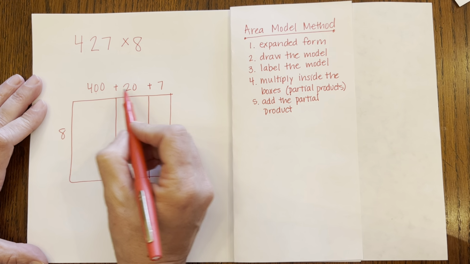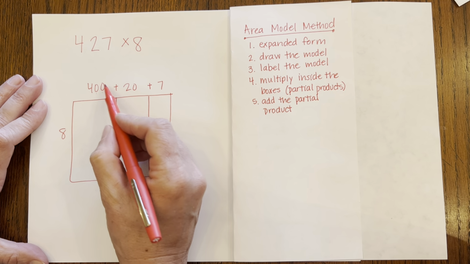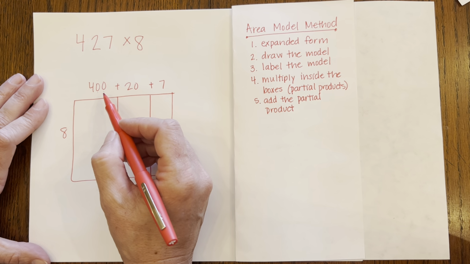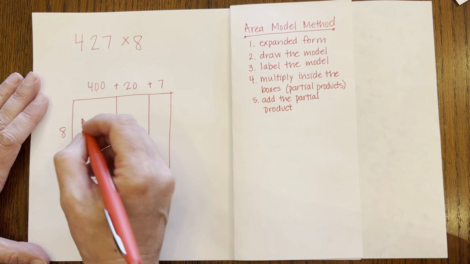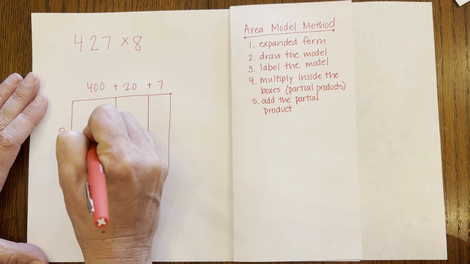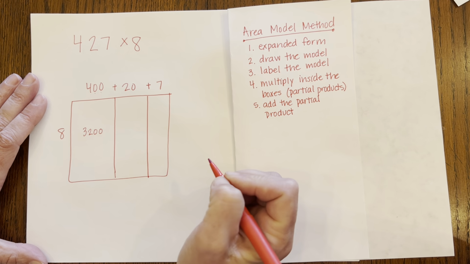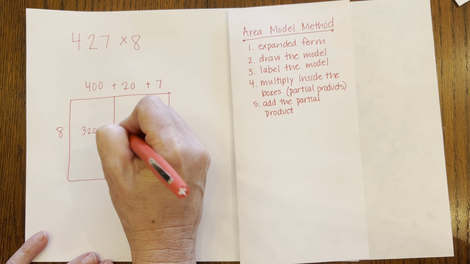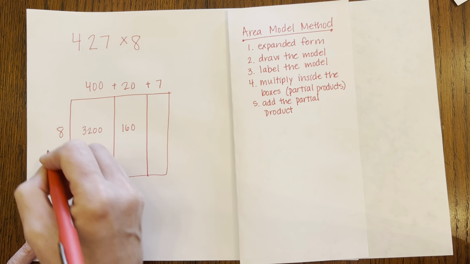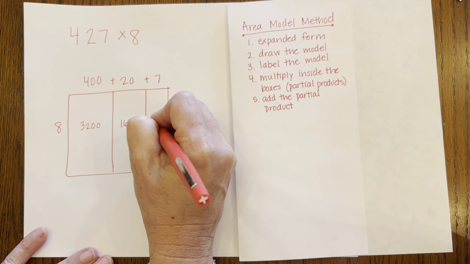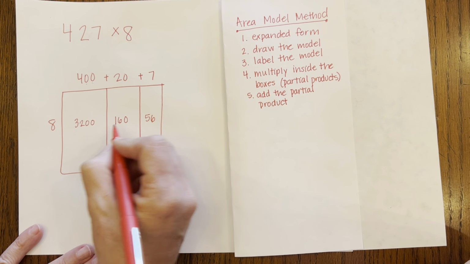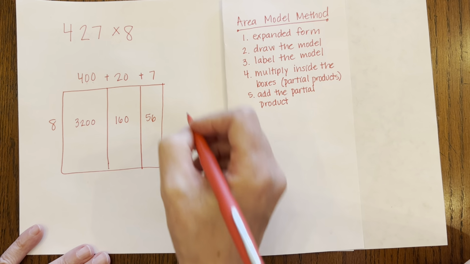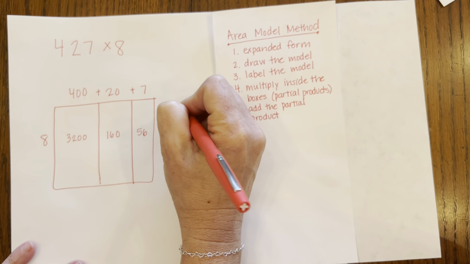So this gets a little bit trickier with expanded place value because we have to pay close attention to the zeros. So 8 times 4 is 32 and 2 zeros. 8 times 20, we think 8 times 2 is 16 and a 0, and 7 times 8 is 56. These we call our partial products. So the last step is to add those partial products.